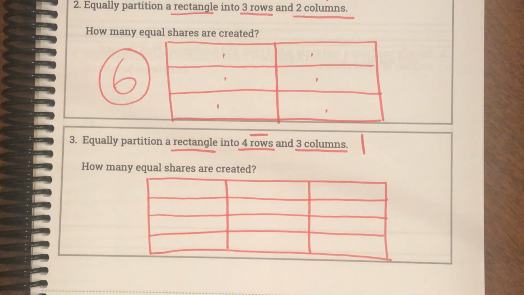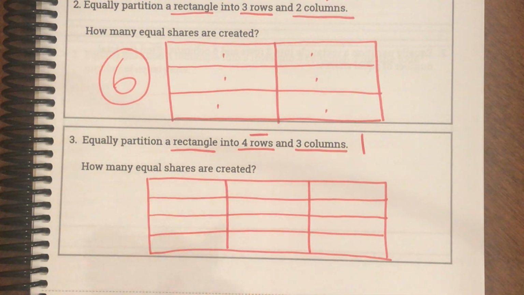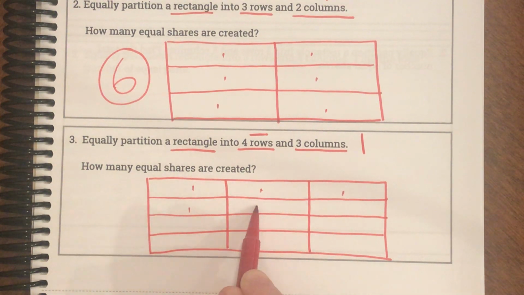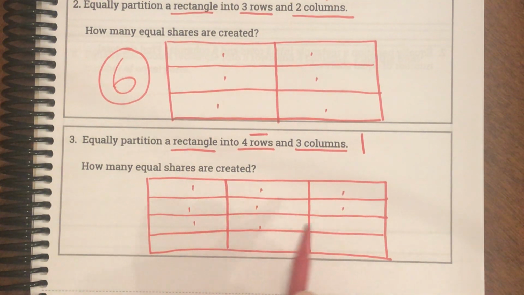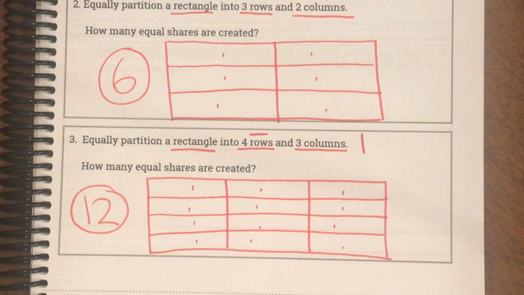Okay, my next question says, how many equal shares are created? So let's count them. 1, 2, 3, 4, 5, 6, 7, 8, 9, 10, 11, 12. There's 12 equal shares or 12 equal parts.